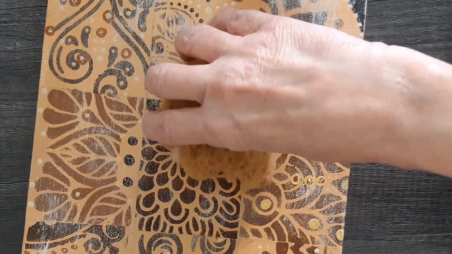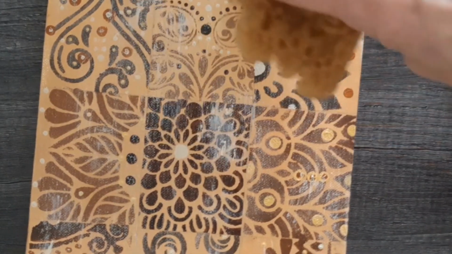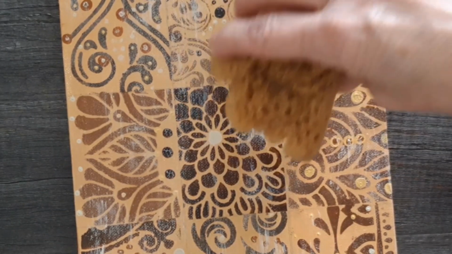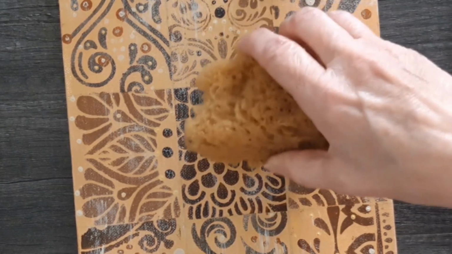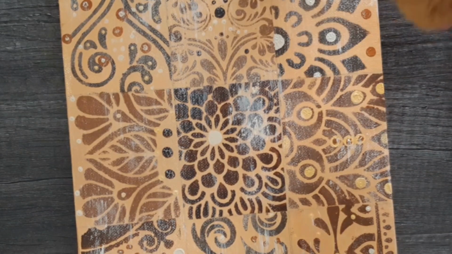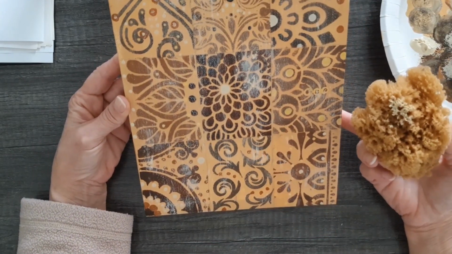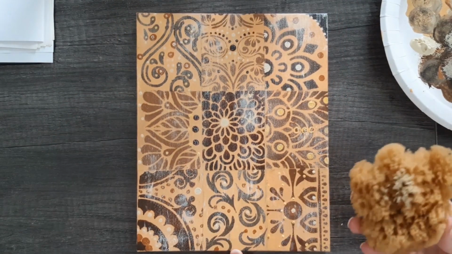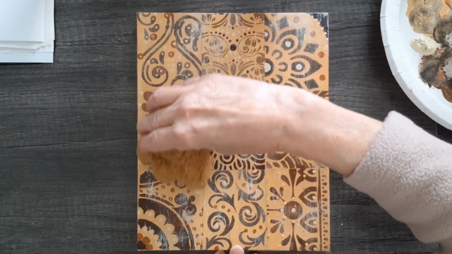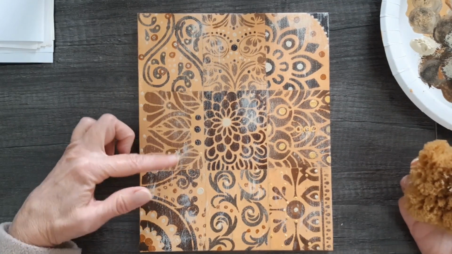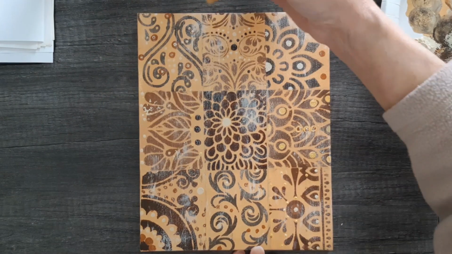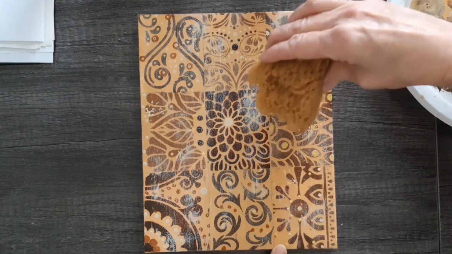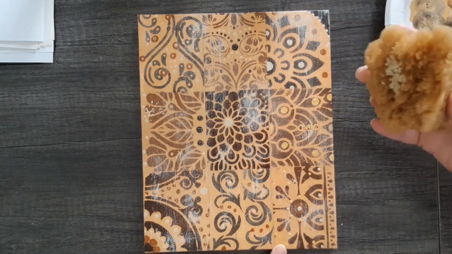Also, I thought I should mention that while I'm doing this light on dark technique, you can do a dark on light technique. It all depends on what colors you're using. So you could test that out as well to see which looks better. And the dark technique, a lot of people refer to as antiquing. Whichever you use, it adds another layer of interest to your image.